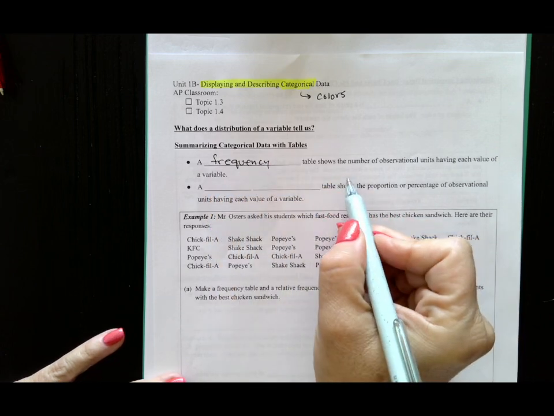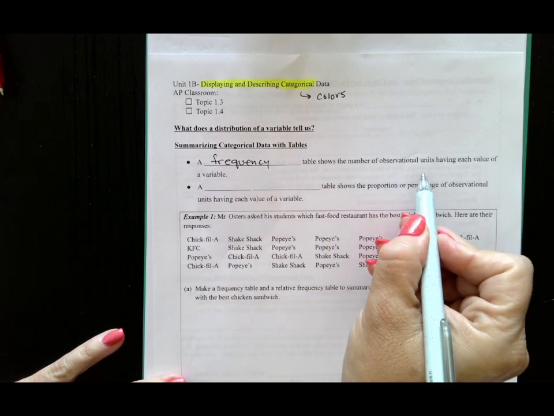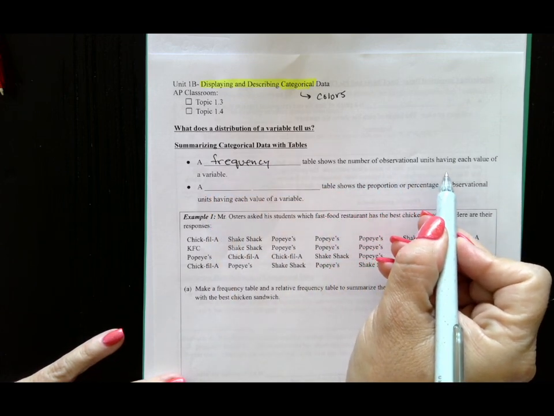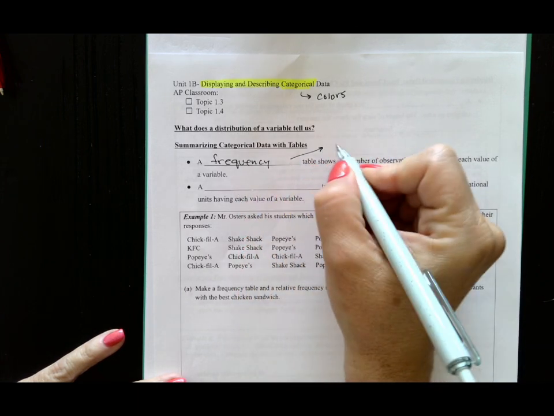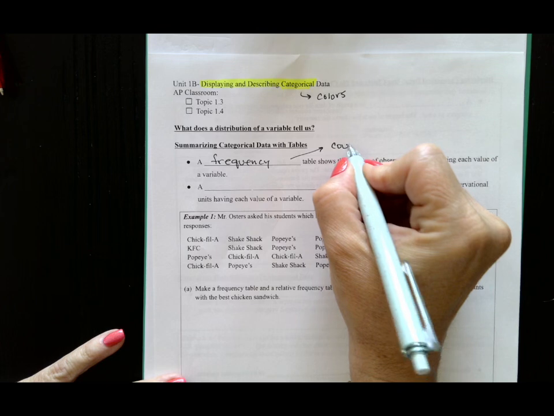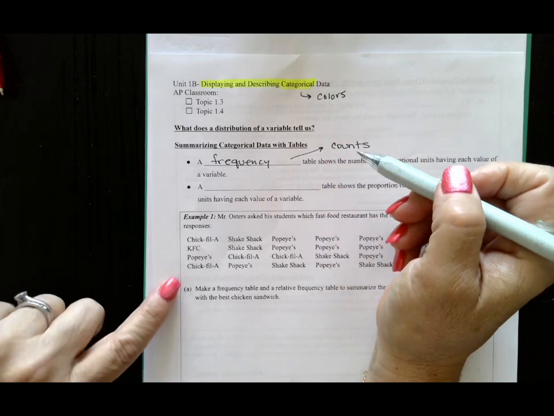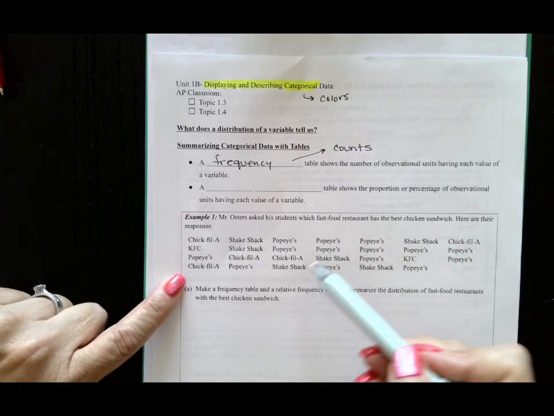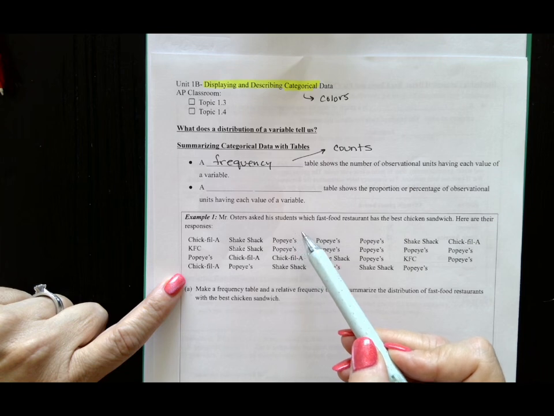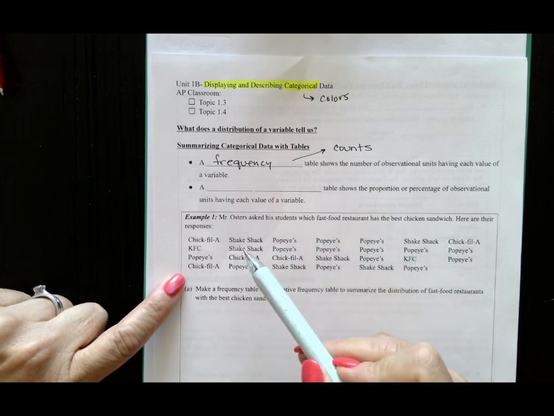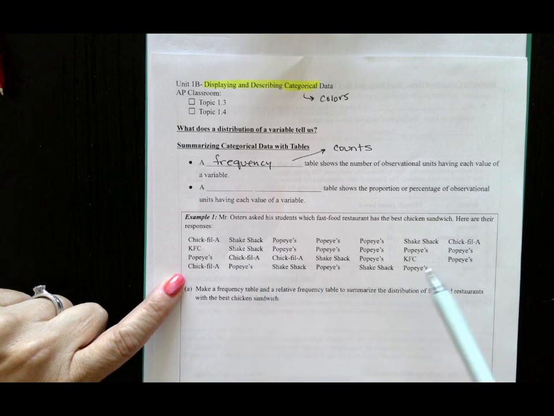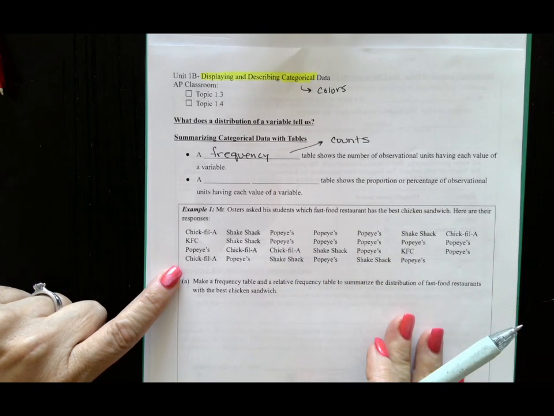A frequency table shows the number of observational units having each value of a variable. And when we think about frequency, we most often think about counts. To look ahead, we've got this example down here where it says, Mr. Oyster asked the students which fast food restaurant had the best chicken sandwich. Here are their responses. So what we have here is this series of fast food restaurants.